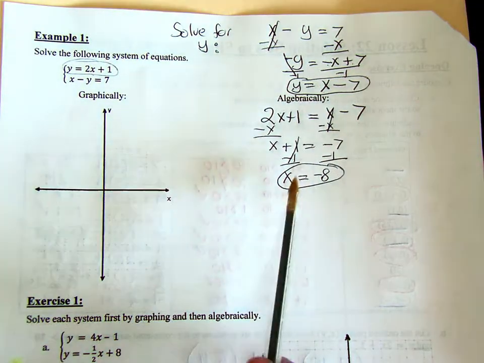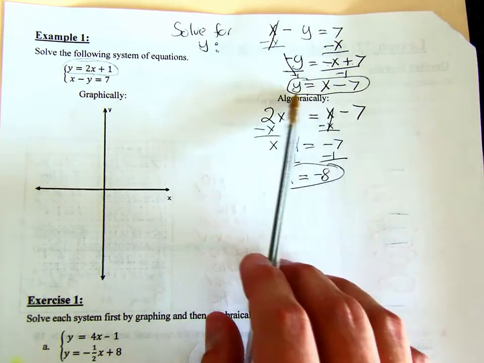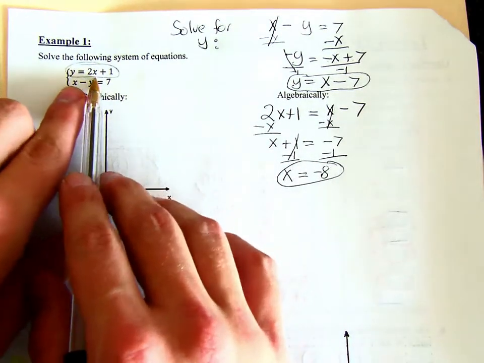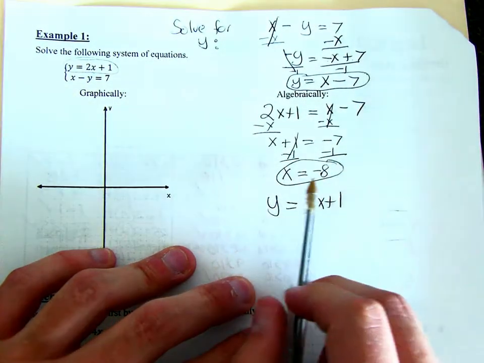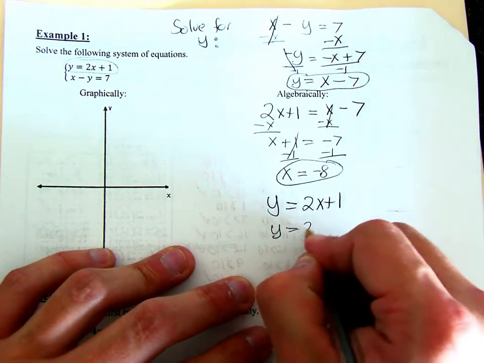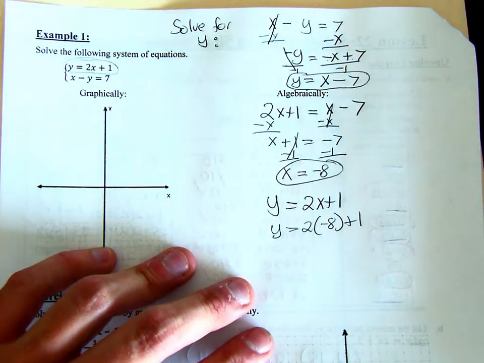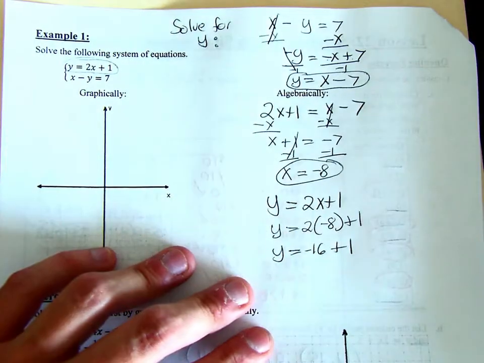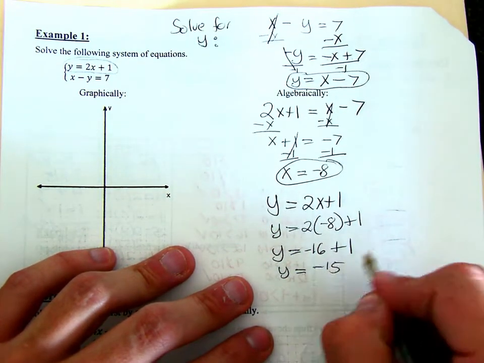So now that I found out what x is, I can use either equation: y is equal to 2x plus 1, or y is equal to x minus 7. I'm just going to choose y is equal to 2x plus 1. I can substitute this x is equal to negative 8 into this x here. So I get y is equal to 2 times negative 8 plus 1. 2 times negative 8 is a negative 16. So I'll have negative 16 plus 1, so then I'll have that y is equal to negative 15.